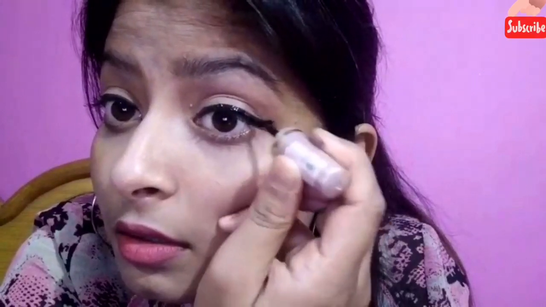Now let's get started for the second look. This is the wink liner. I will be applying over it. So this is the second look, wink liner.